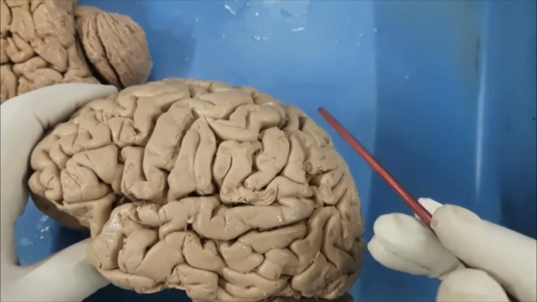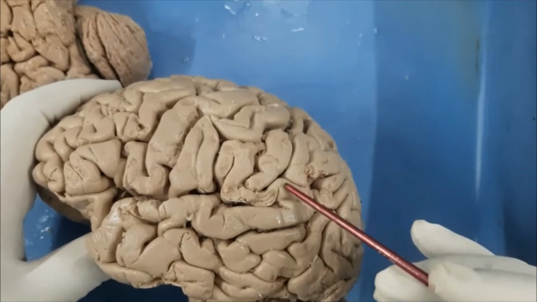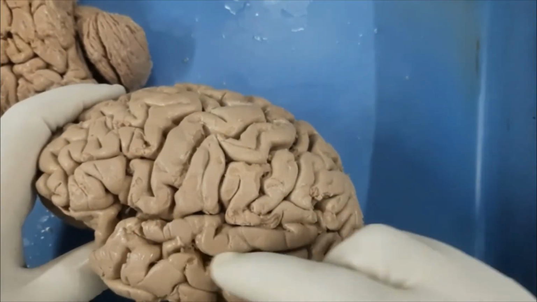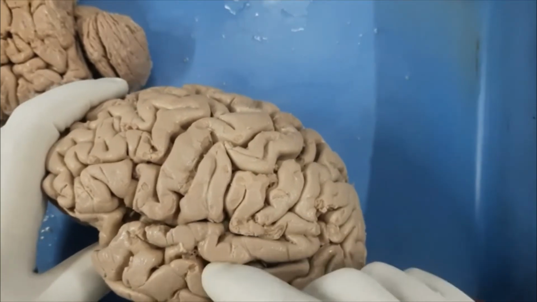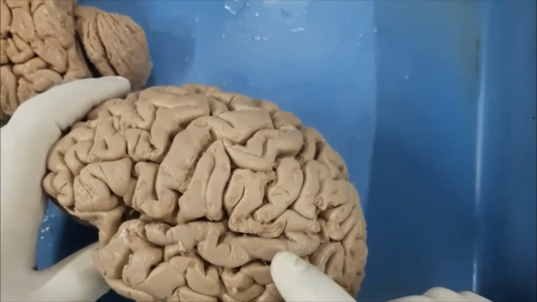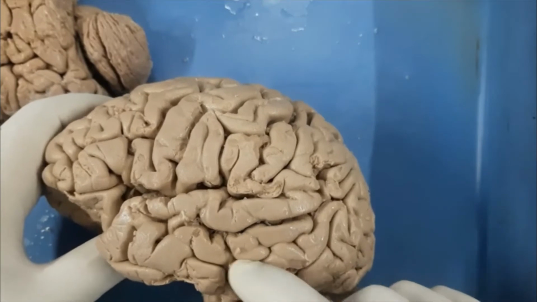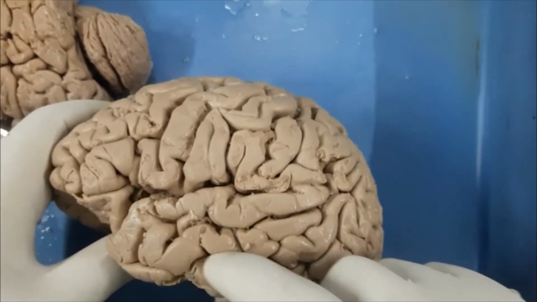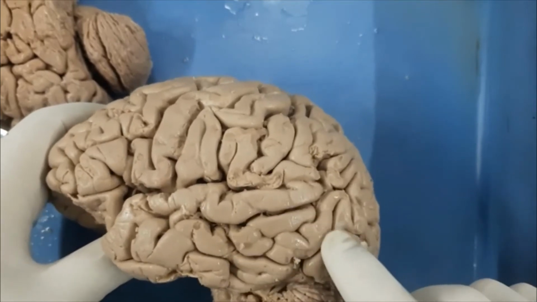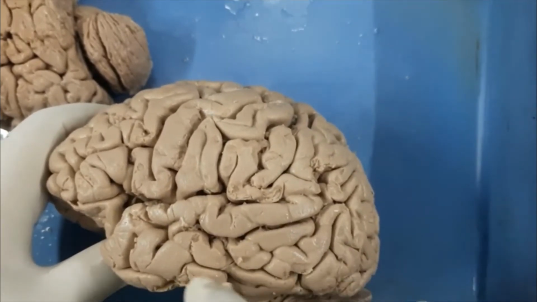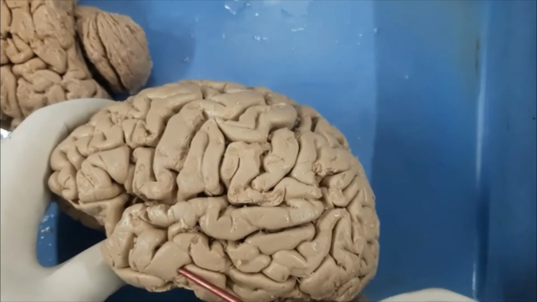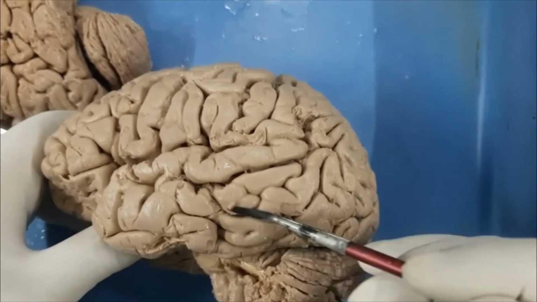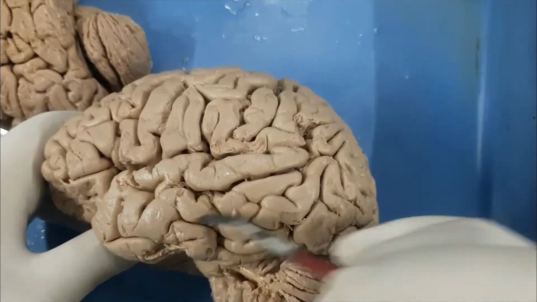There are two sulci running anteroposteriorly. There is a sulcus here, very well seen. This is called the superior temporal sulcus. And below that there is another sulcus, not that well seen here, but I am putting my finger in this, and this is the inferior temporal sulcus. So superior temporal sulcus, and this one is inferior temporal sulcus.